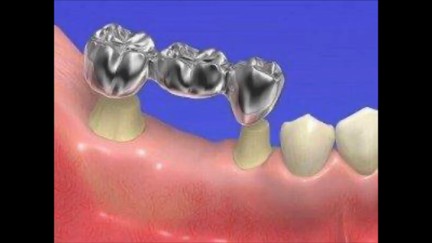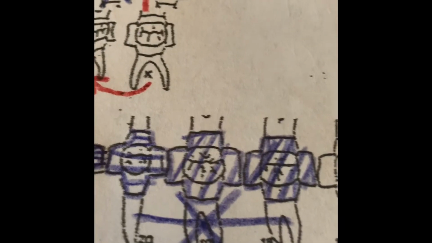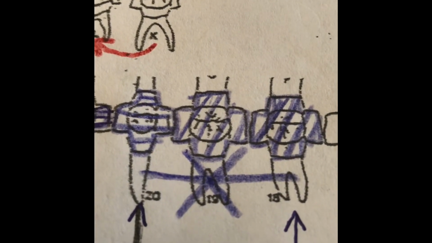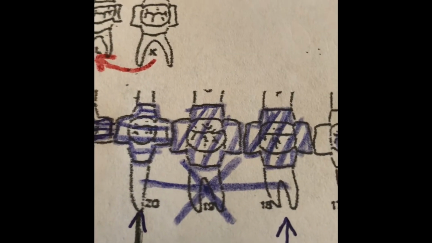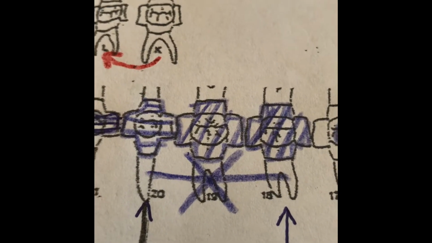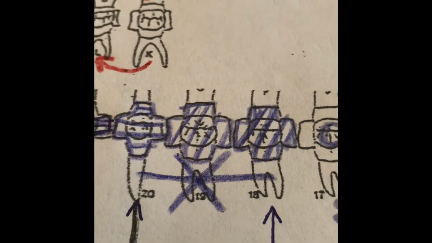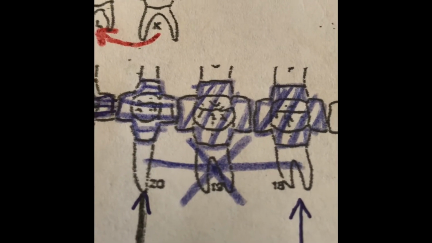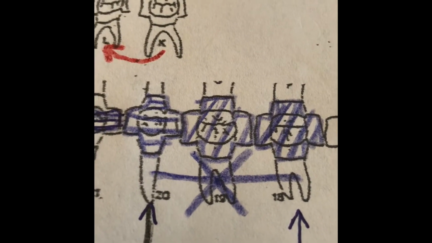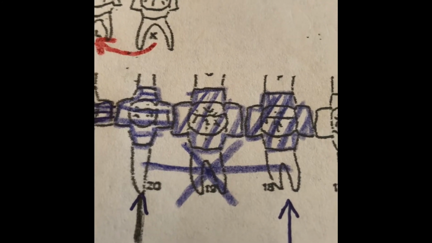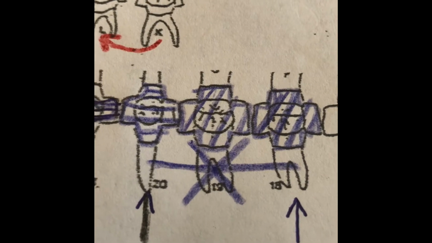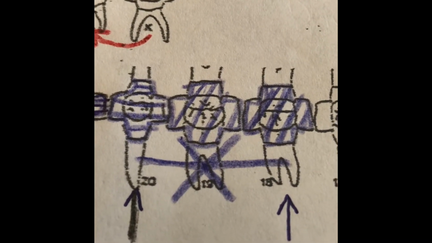For bridges that are fixed, we have something that looks like this. We have number 20 through 18. That is a 3-unit bridge. Now this patient must have wanted to reuse their gold crown on number 20. Usually all the crowns match in color. But as you can see, number 20 is a gold crown because of the horizontal bands. And number 18 is a porcelain crown, and they are holding down the fort for number 19.